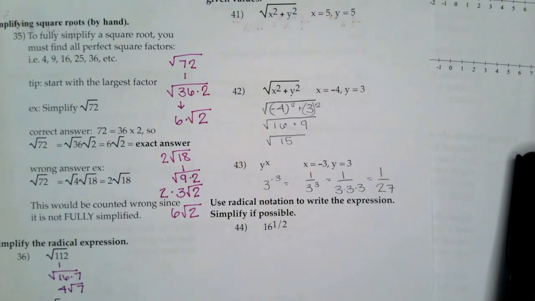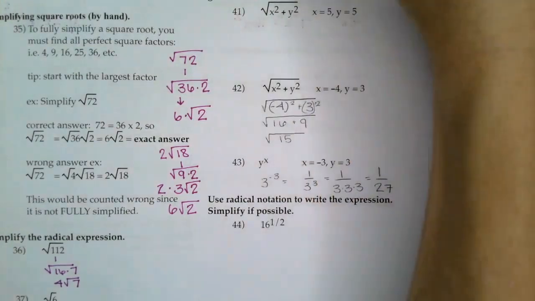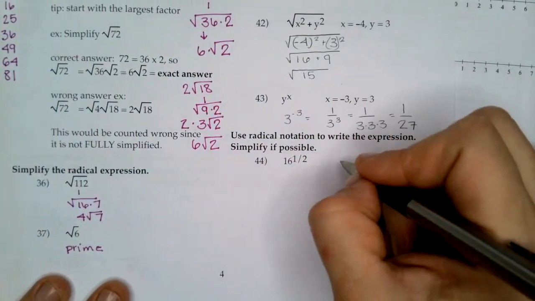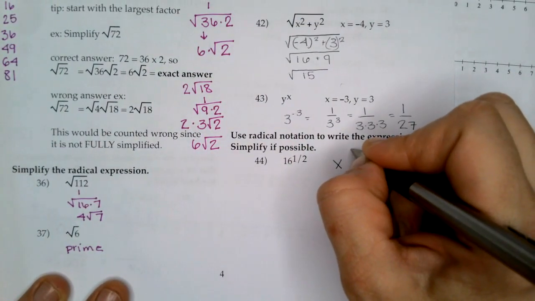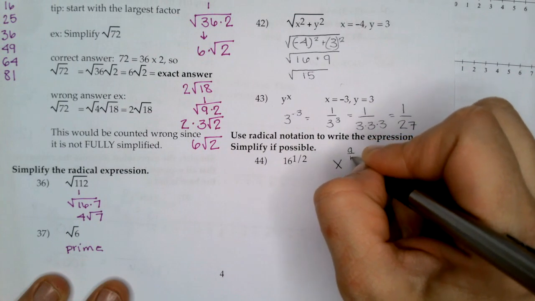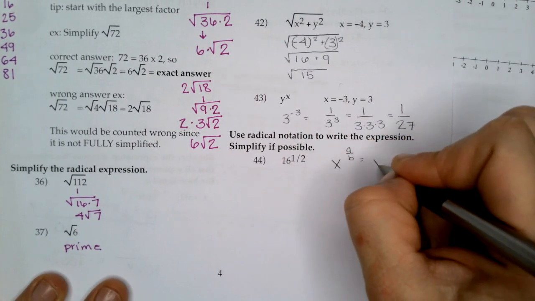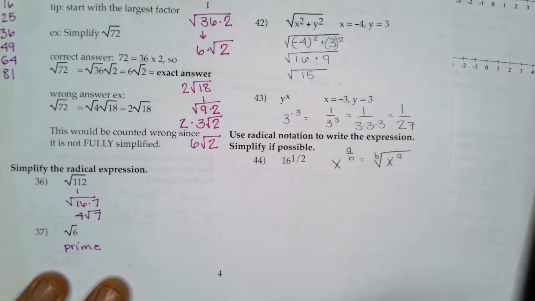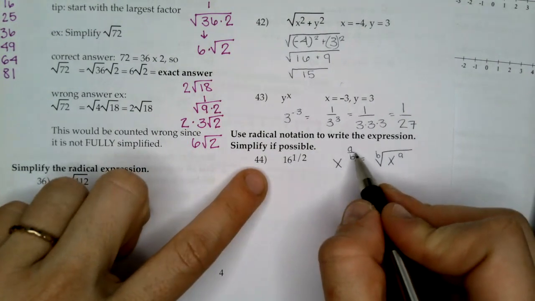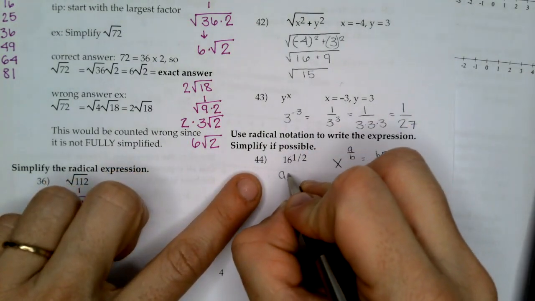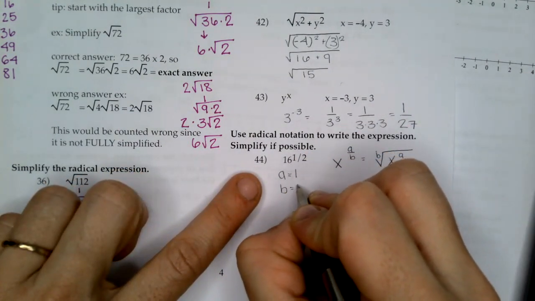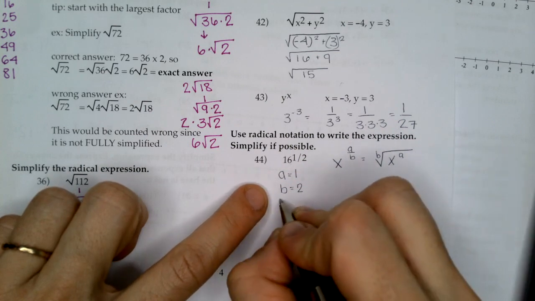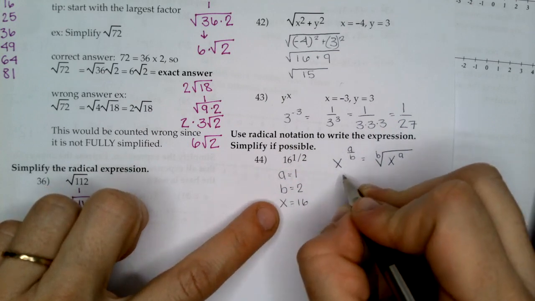Use radical notation to write the expression. All right. So remember, radical expression said that x to the power of a over b looks like that, the b-th root of x to the a. Good. So in this case, a is 1, b is 2, x is 16, and we just replace them.